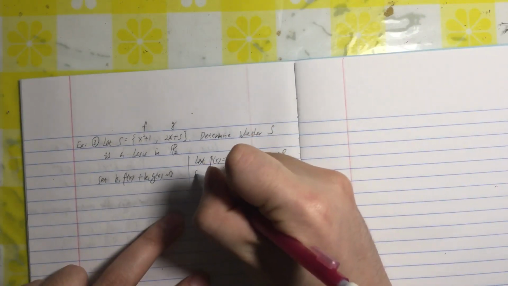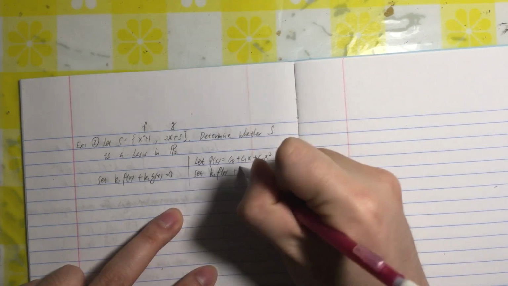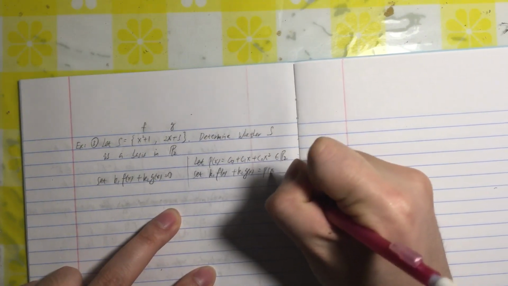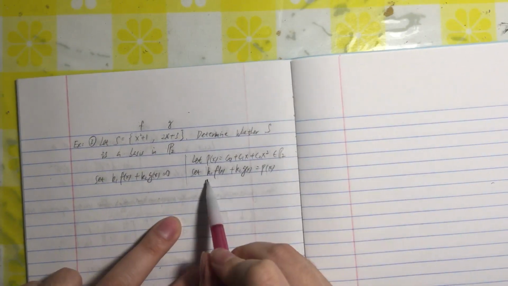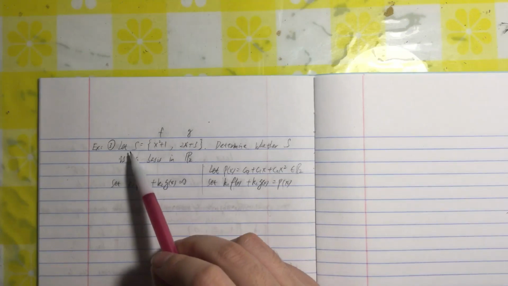Then we set k1 times f of x plus k2 times g of x equal to p of x. If this vector equation is consistent for all p of x, then we say S spans P2. Otherwise, S doesn't span P2.